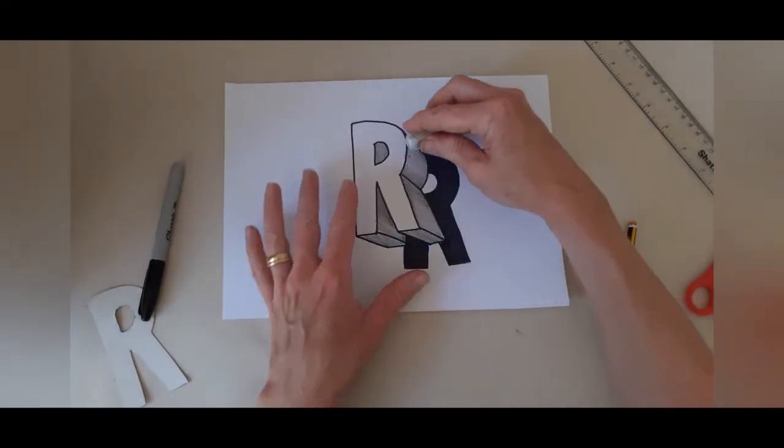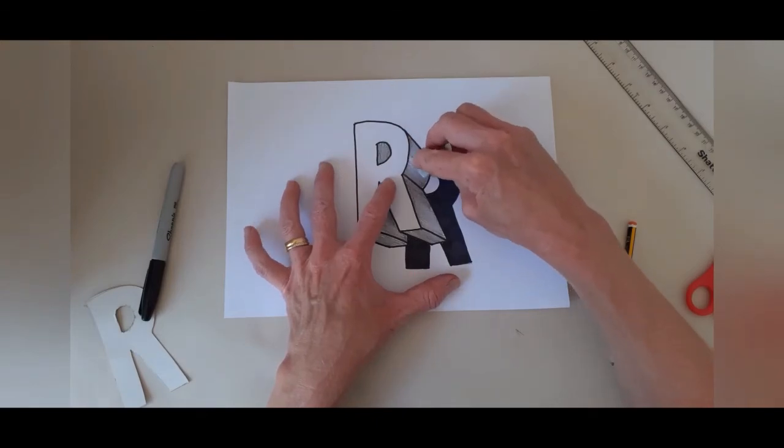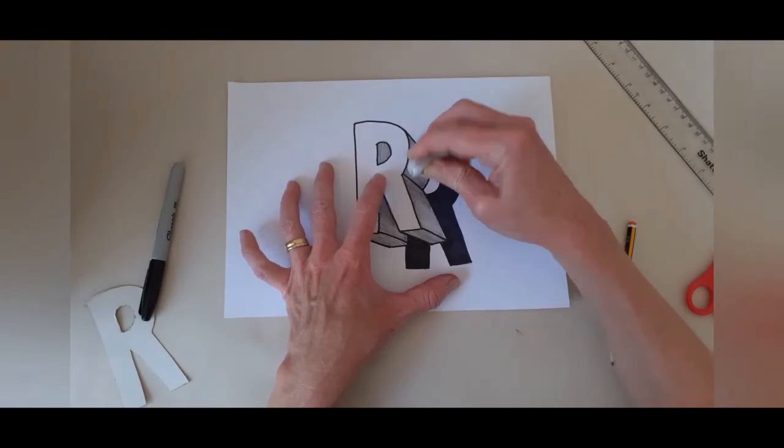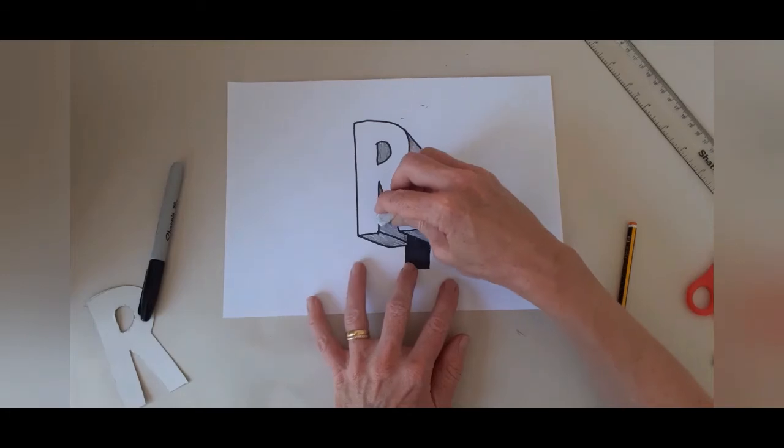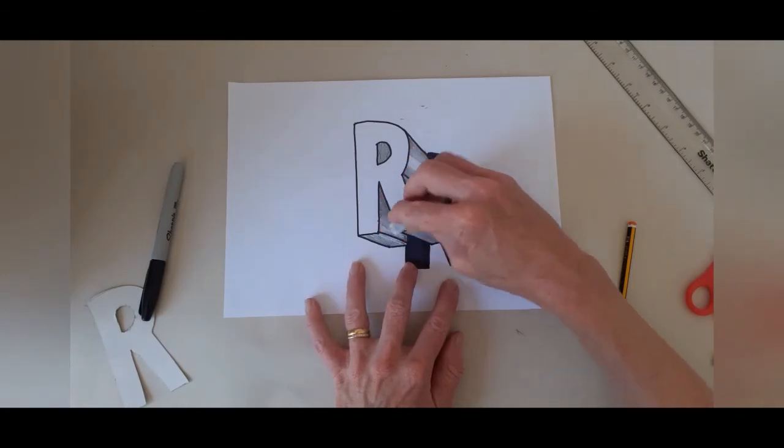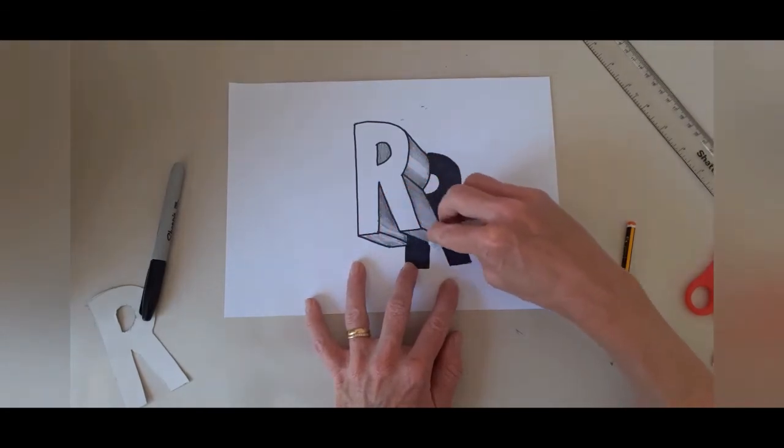If you want to be fancy, you can put a little bit of light on the bits that you think might be catching the light using a rubber. So maybe these bits might be a bit lighter than the rest.